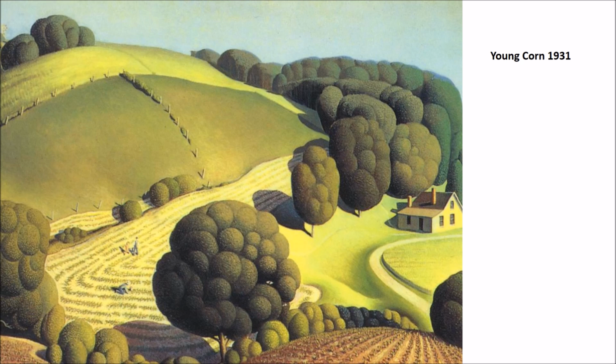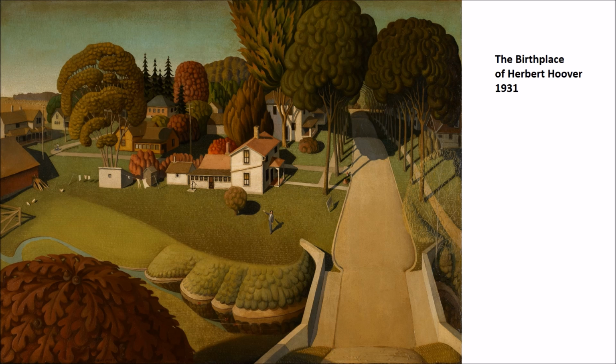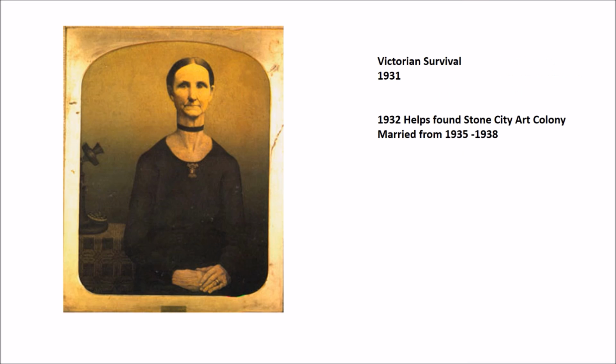And we get that sensation from a lot of his work, this sensation that you're standing on top of one of these larger hills that the Midwest has, not a mountain of course but a hill, and looking down and seeing different aspects of the countryside. This kind of perspective, also known as the bird's eye perspective, is continued into The Birthplace of Herbert Hoover from 1931. There's a simplicity that's so wonderful about his paintings as well.